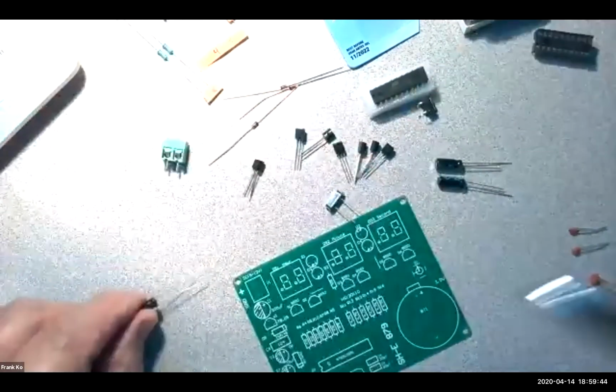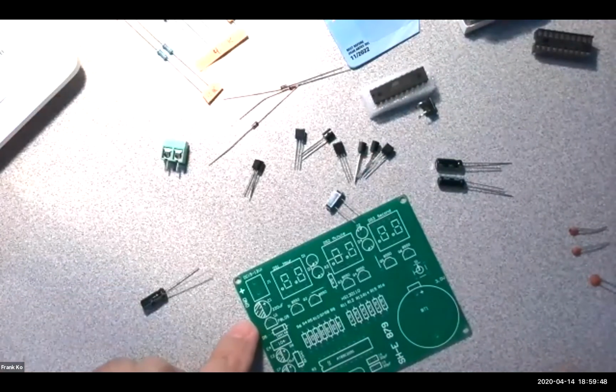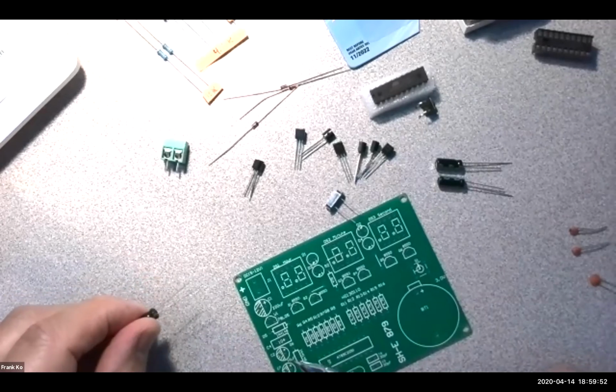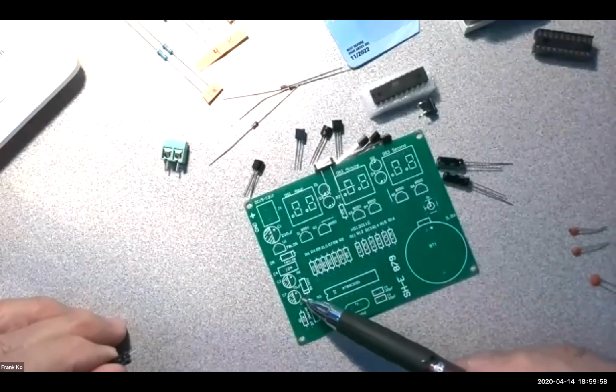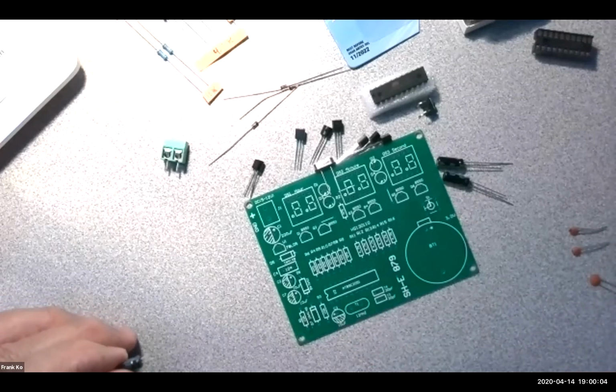So these capacitors will go here for C2, C3, and C7. These are your electrolytics. They're marked 10 microfarads, 10 microfarads, and 10 microfarads. The shaded part of the circle is intended to be negative.